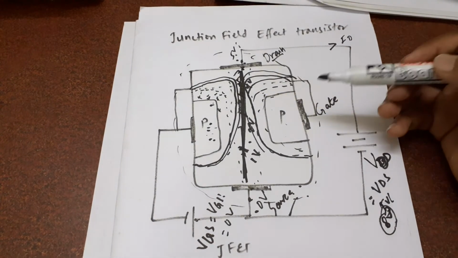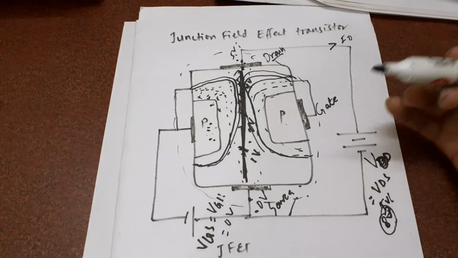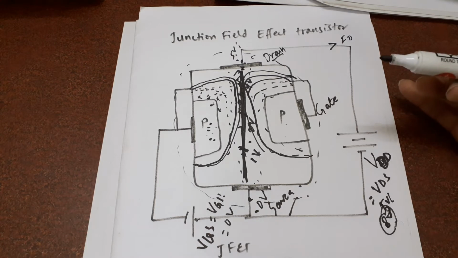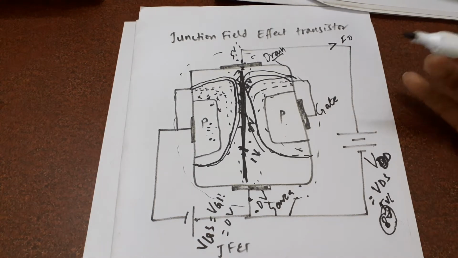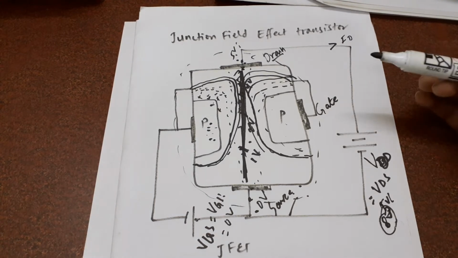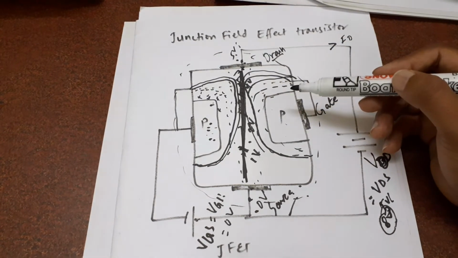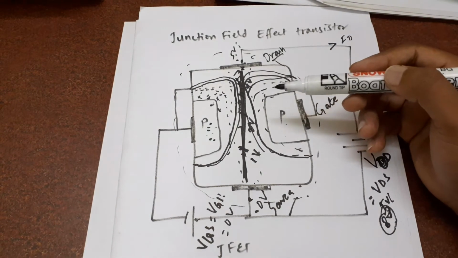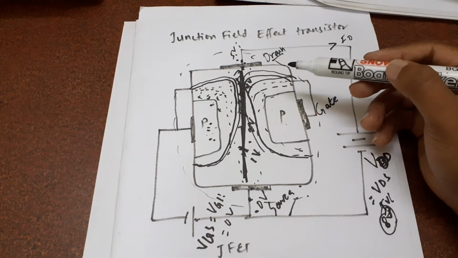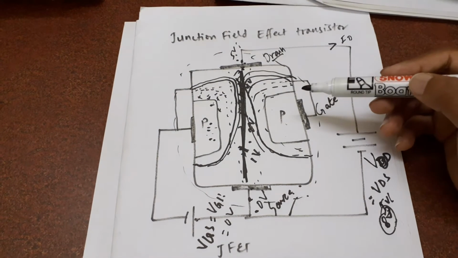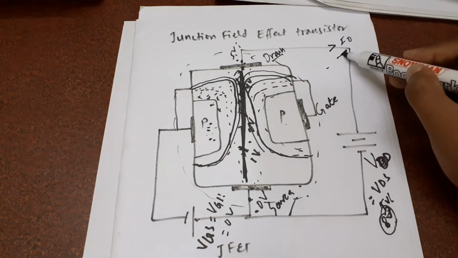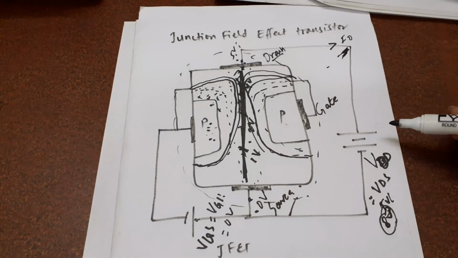So at that time, we have a technical term for that situation, and that's called the pinched off situation. And what happens in that situation is the channel disappears. Channel means the path for the flow of electrons. So at pinched off condition, the channel disappears and further increase in ID current is stopped.